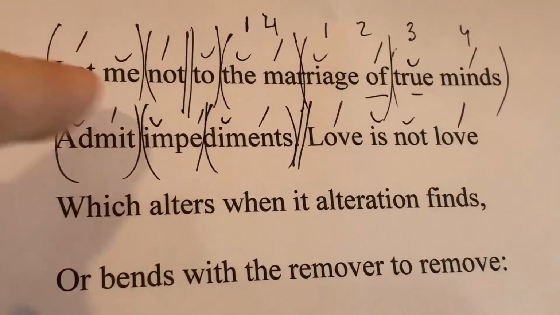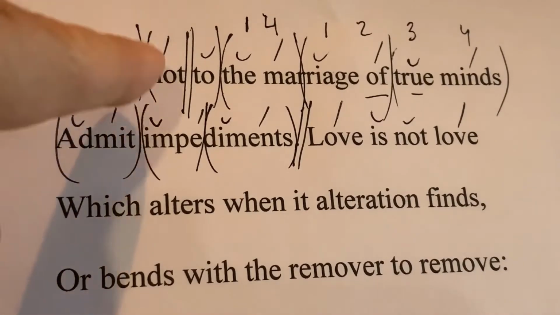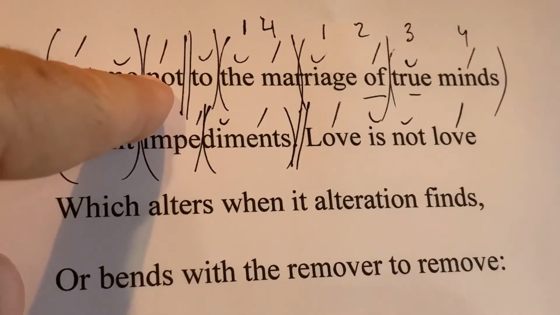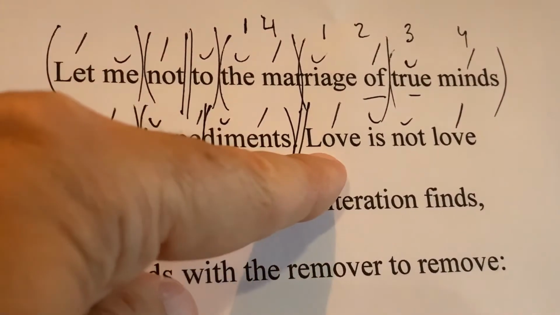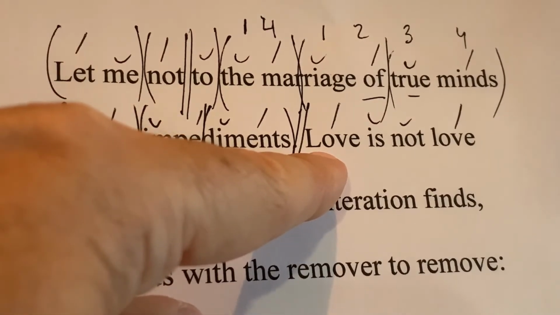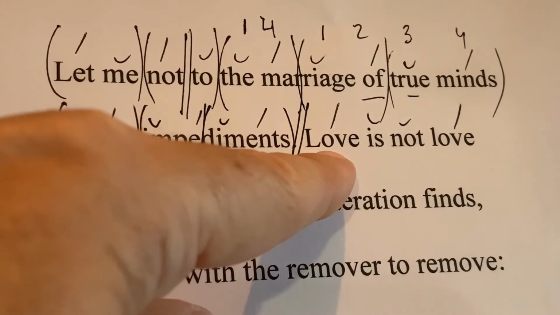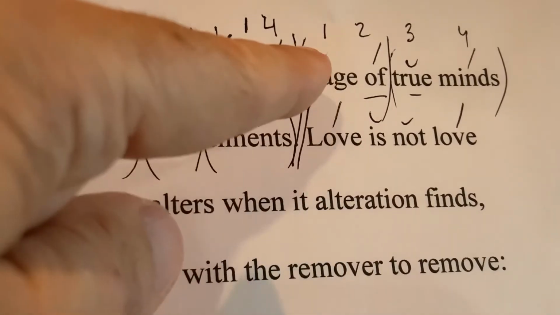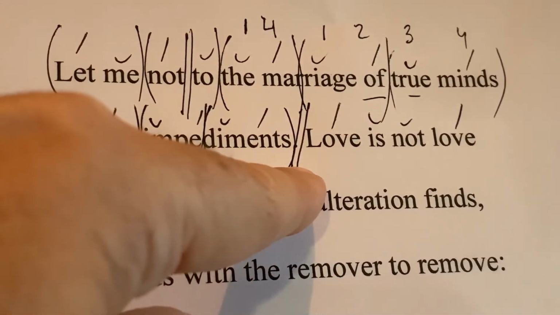So here we have trochaic inversion at the first foot, but it's 2 in a row. That's not expected. And then we have a classic trochaic inversion followed by iambic. Usually we'll find this in the first and second foot, but here we're finding it after the caesura.